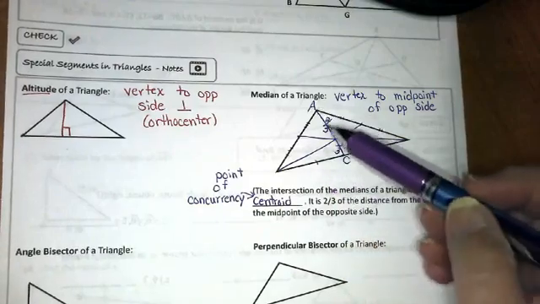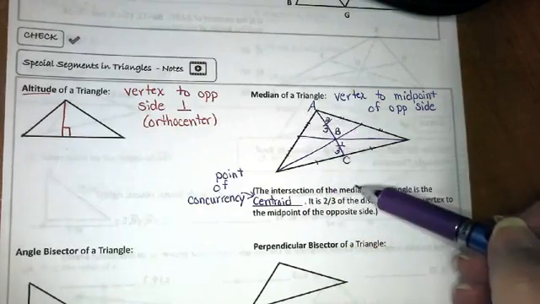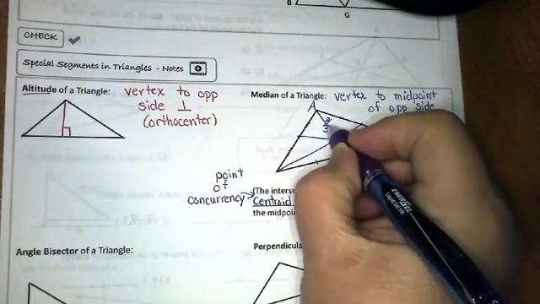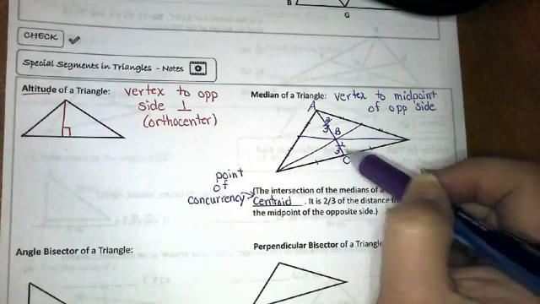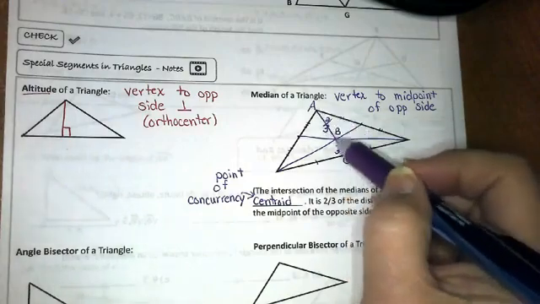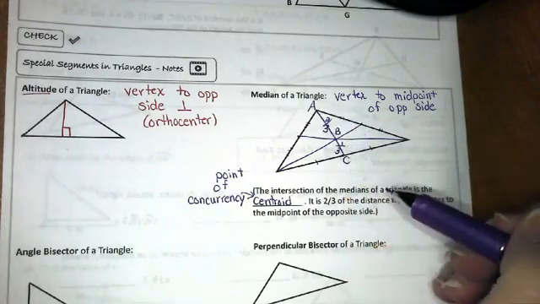Now here's the easiest way I like to think of it. Think of the segment AC and split it into 3 pieces. So if I put a dot here, so from A to C I'd have 1, 2, 3 sections. AB got 2 of those sections, BC got 1 of those sections.